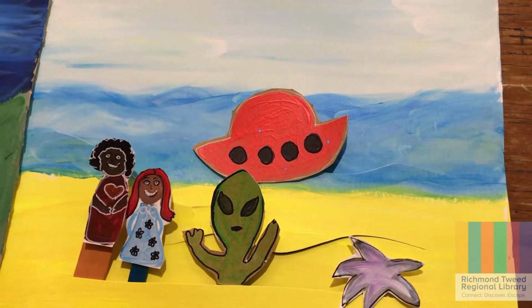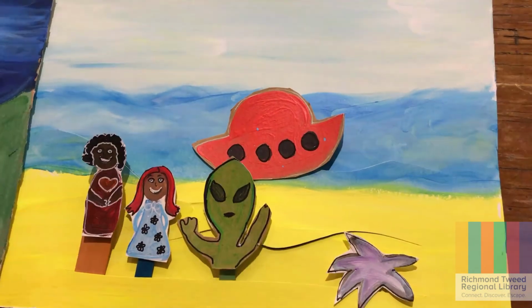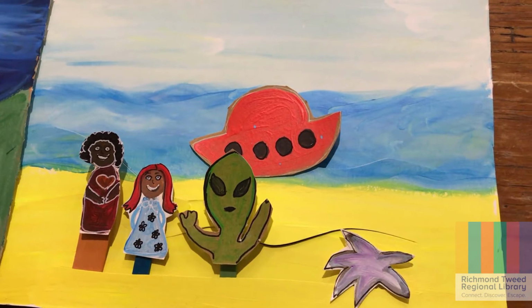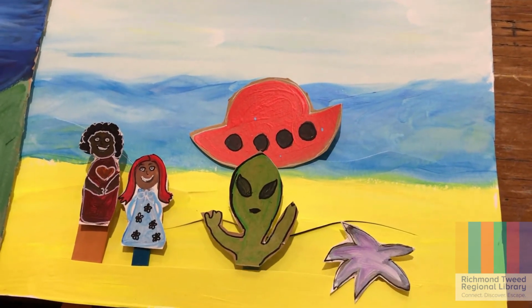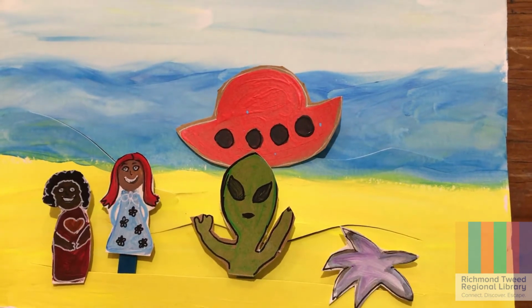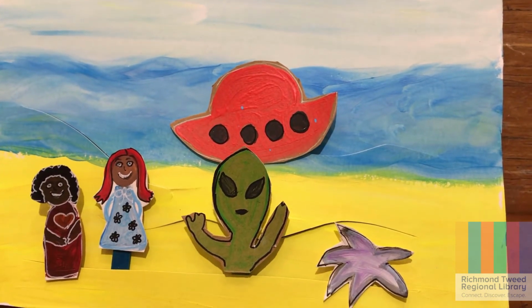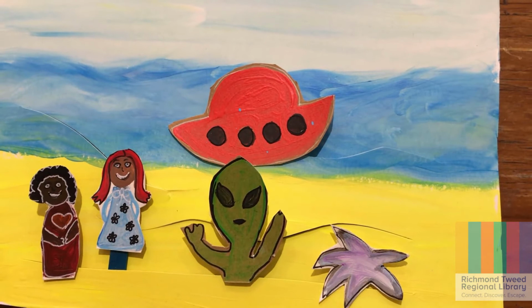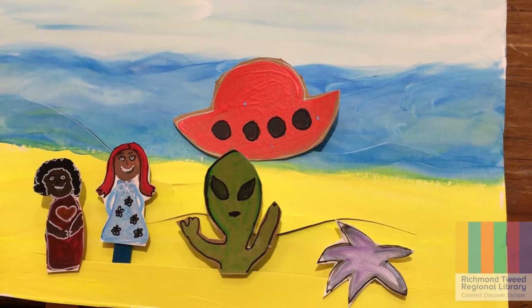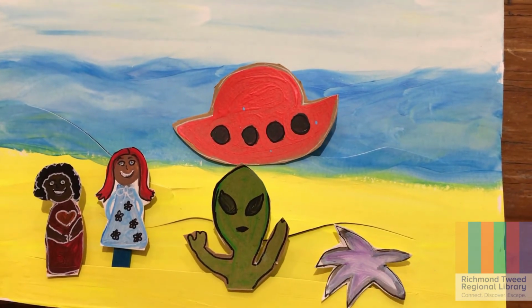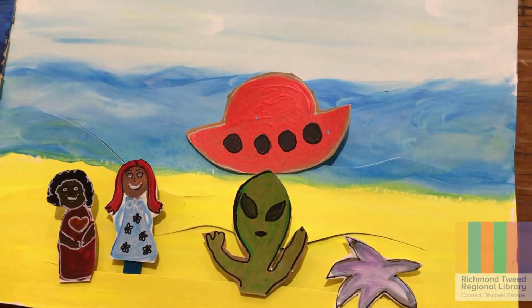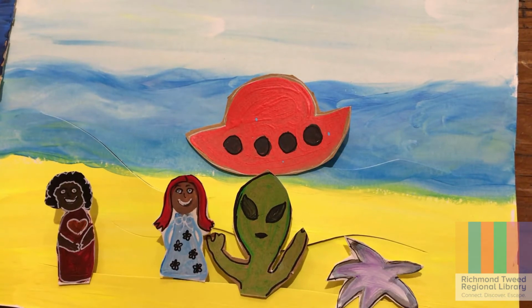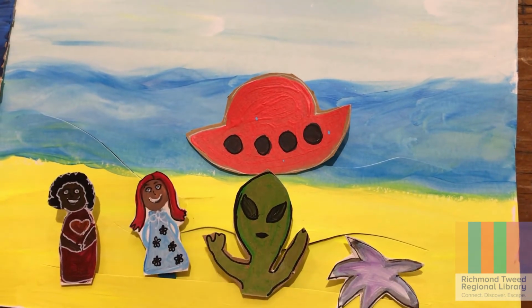Hi Ash, what are you doing here? Hi guys, aren't you meant to be at school today? I've lost something very important. What did you lose, Ash? Well, I was in space last night and I was chasing a fallen star. You guys haven't seen it, have you? No, we did find this starfish this morning.